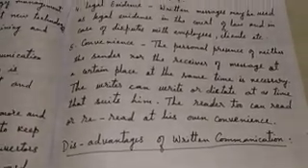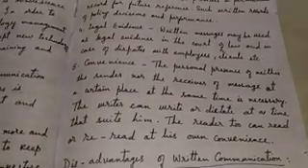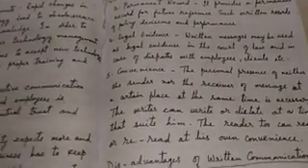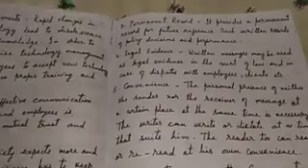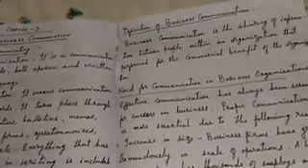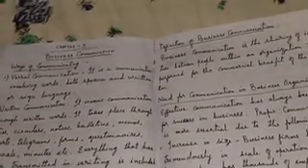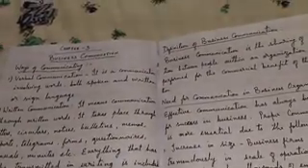Okay, so today we end here. We have done what communication is, why it is required, and we have seen the importance and advantages of communication.